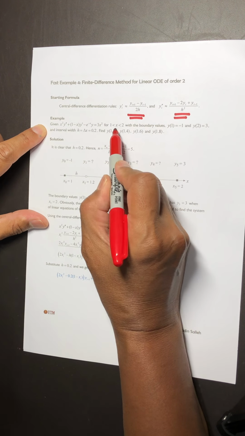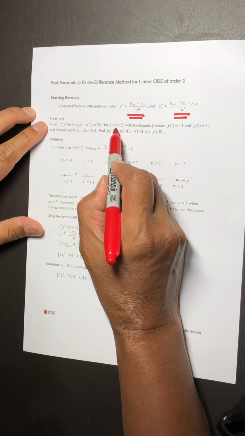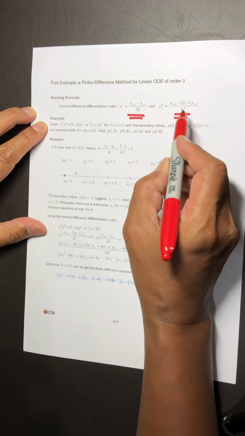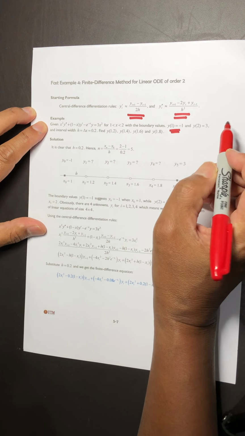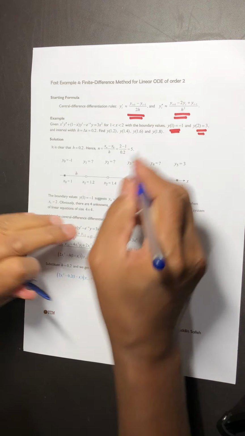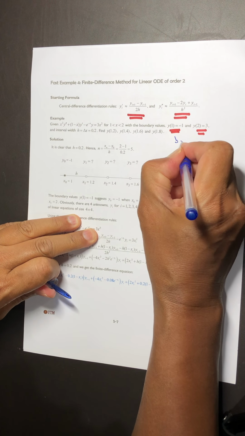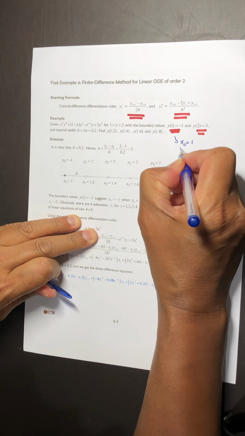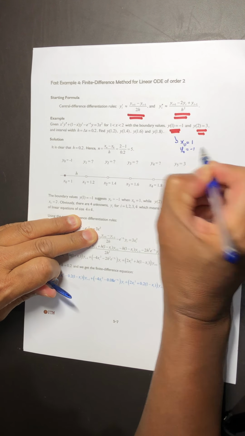The domain is x between 1 and 2. This is the first boundary value, second boundary value. The first boundary value here means x0 is 1, y0 is minus 1.